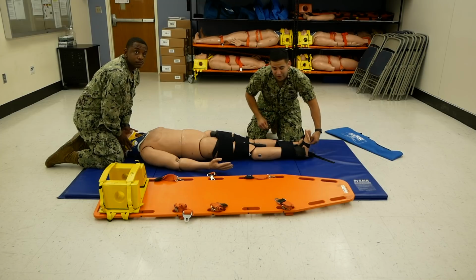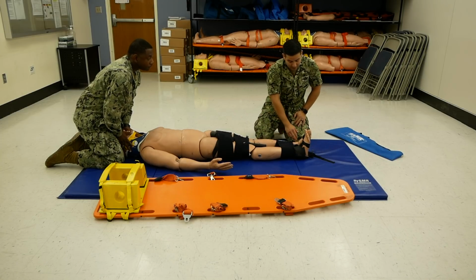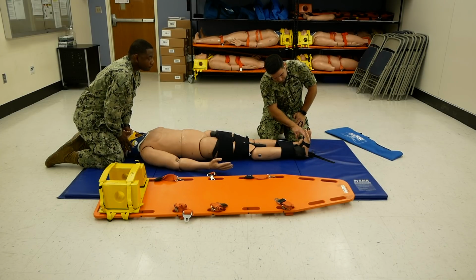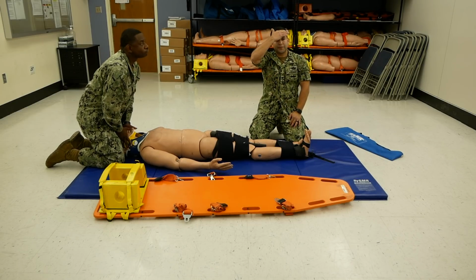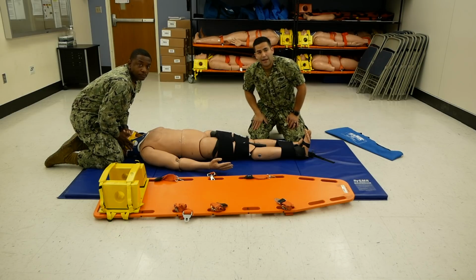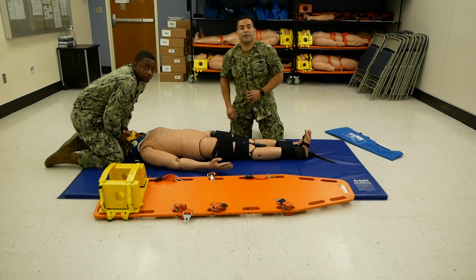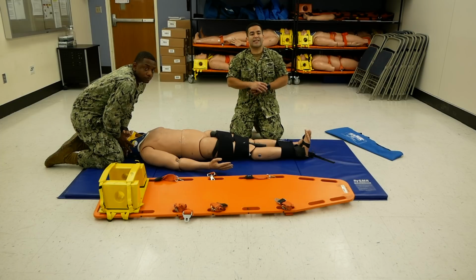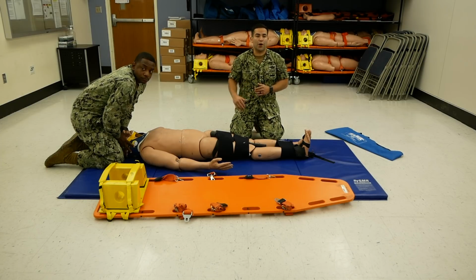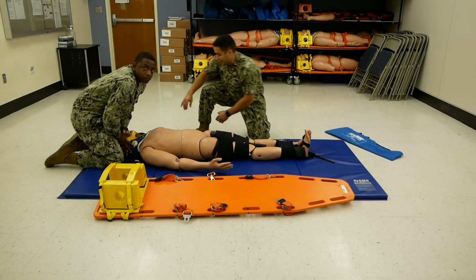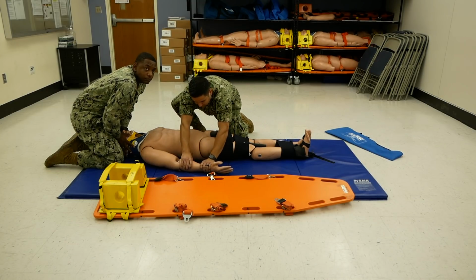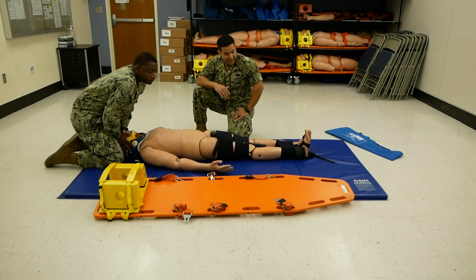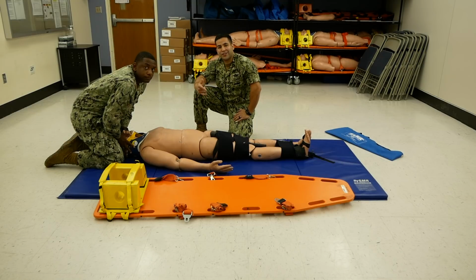Once you finish securing the figure 8 strap, go ahead and check the distal pulse, cap refill, also CMS. Now we can move on to our secondary assessment. Back to our secondary assessment, we're going to go to the upper extremities. Do the wash rag technique, upper extremities. We have done a full head to toe secondary assessment on the anterior portion. Now let's check the posterior.